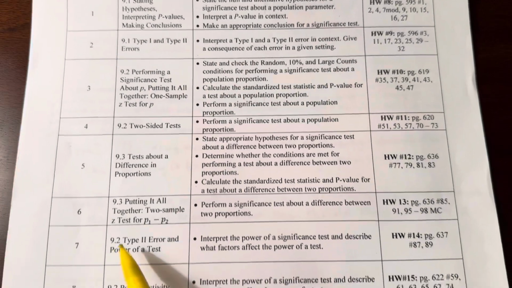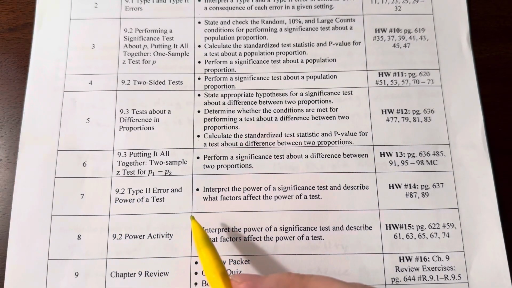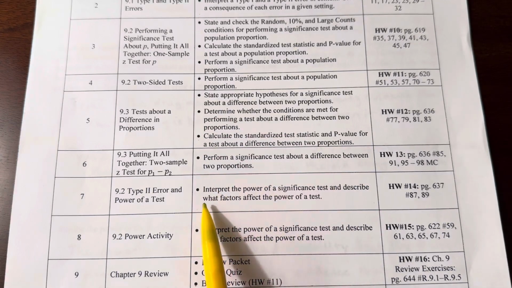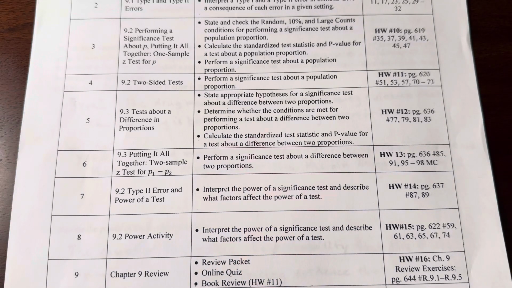Today we will be talking about Type 2 error and the power of a test. We are going back to Section 9.2. And by the end of this lesson, you will be able to interpret the power of a significance test and describe what factors affect the power of a test.